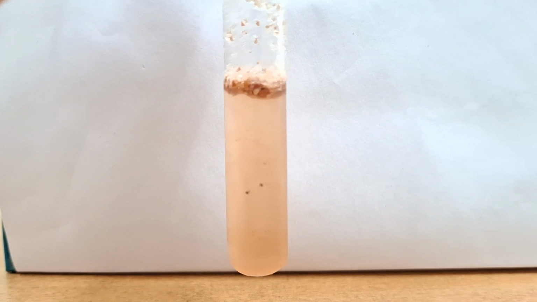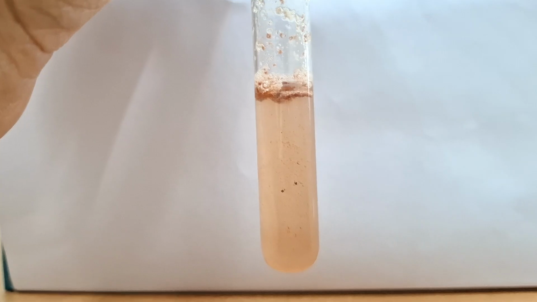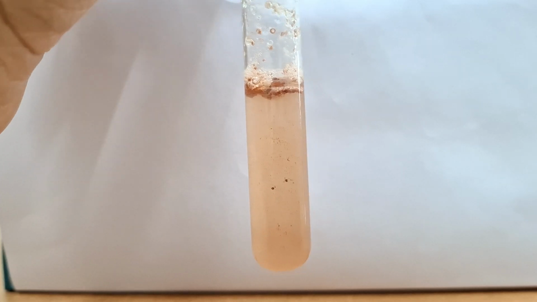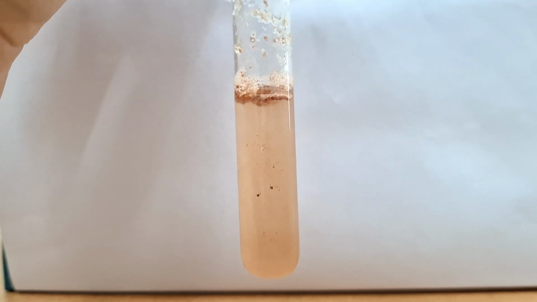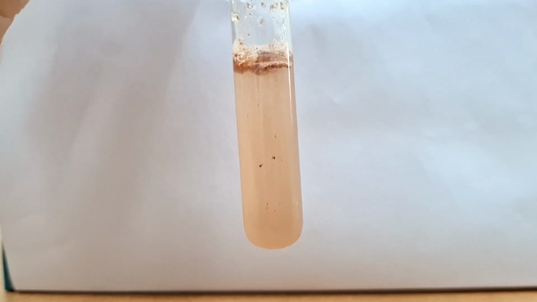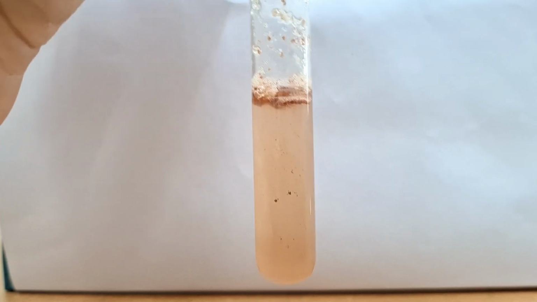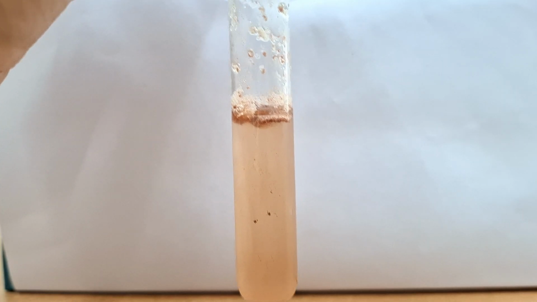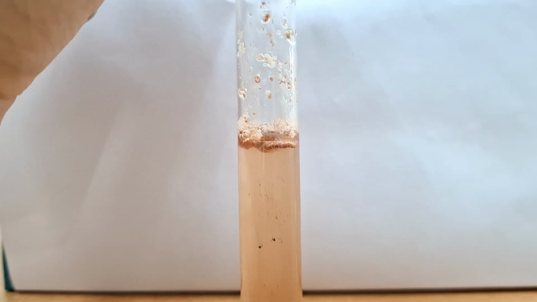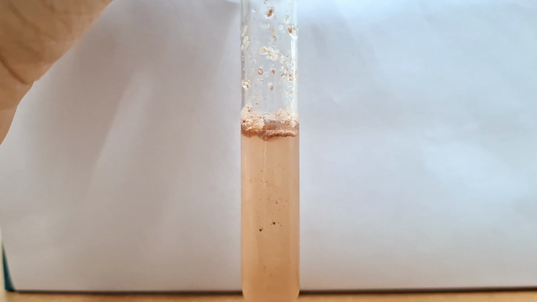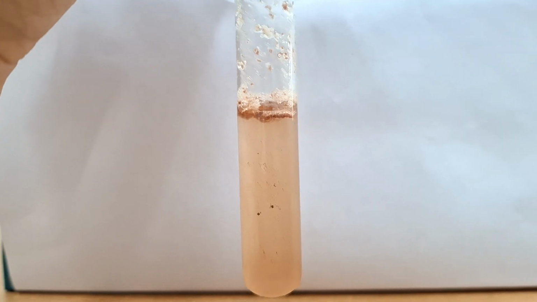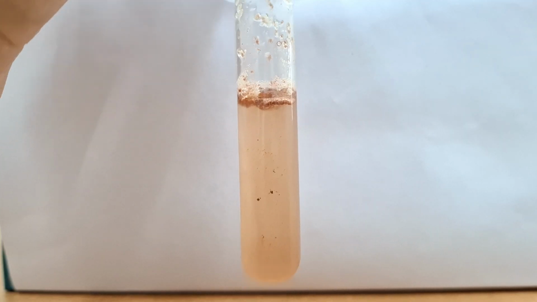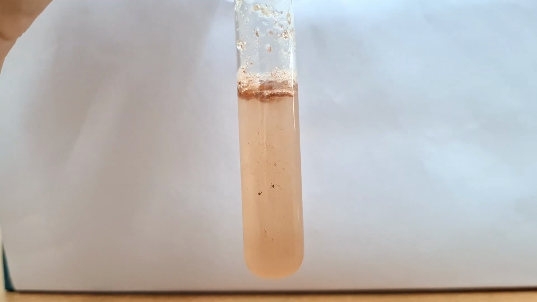So what is the principle of Millon's test? This test is answered by proteins containing the hydroxyphenyl group, that is tyrosine. The phenol group of tyrosine gets exposed on boiling with nitrous acid to form a mercuric phenolate compound, which will give a red color on the precipitation reaction. So mercuric phenolate is the reason for this red color development.